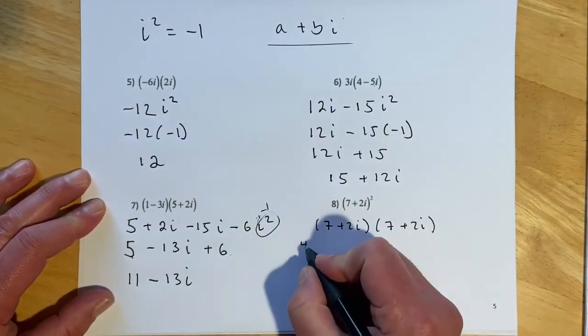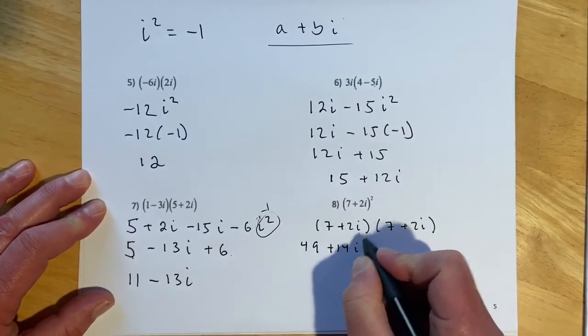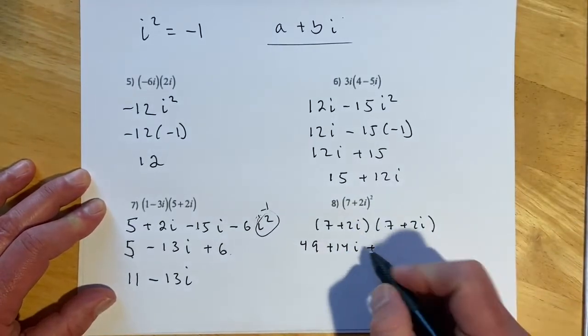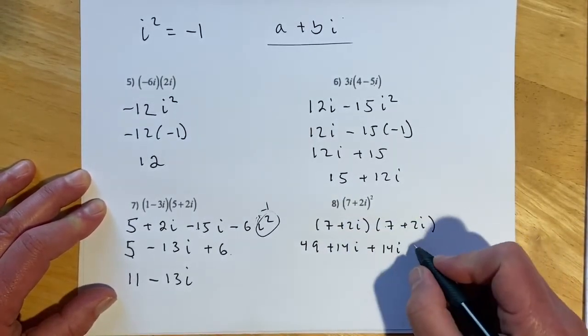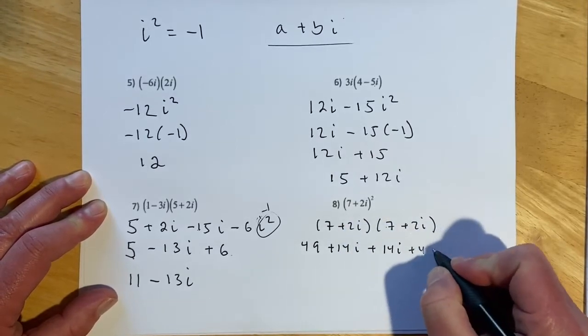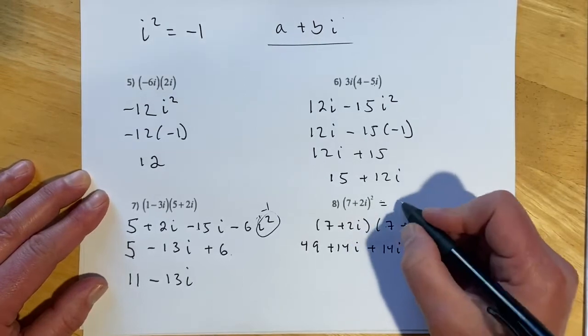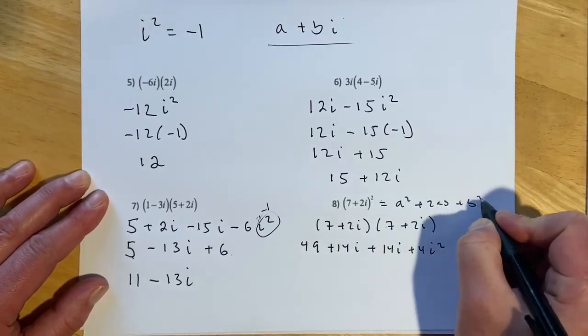7 and 7, 49. On the outside, we're going to get a 14i. And then we'll get the same thing on the inside. And that's why the formula goes 2ab, is because we get 2 of these. And then on the ends, we get 2i times 2i for 4i squared. So when we have something of this form, it's going to go a squared plus 2ab plus b squared.